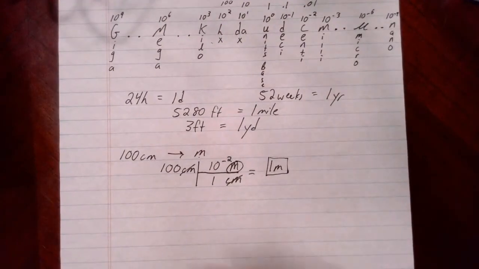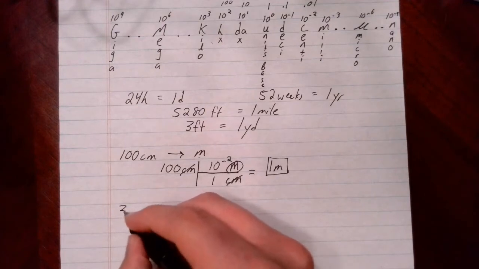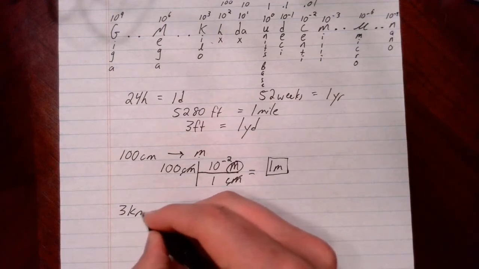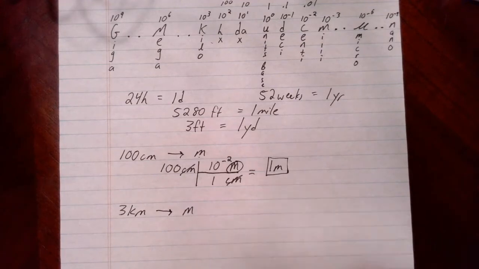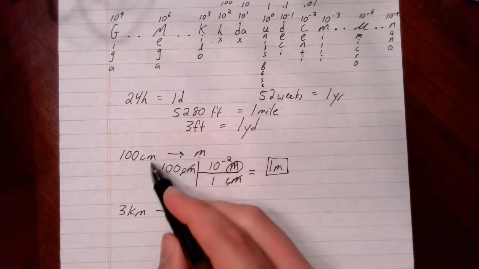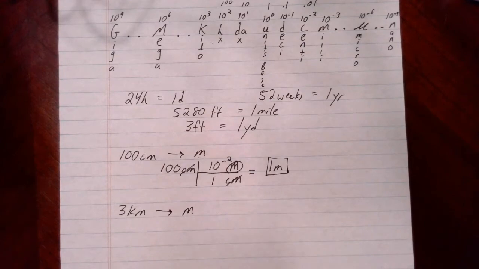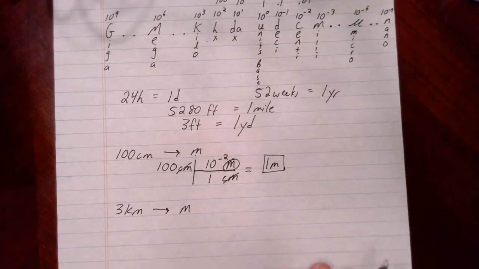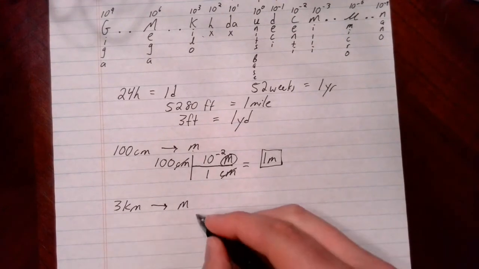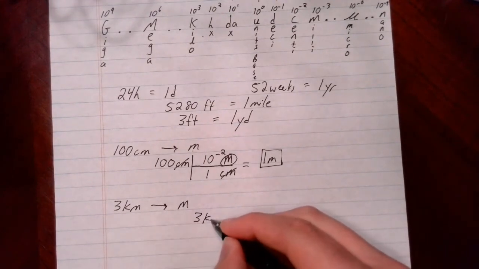Let's say 3 kilometers is how many meters? So notice I used meter here both times for my base unit. I could have used seconds. I could have used any of the SI base units there, so we'll change it up here in just a second. So here, the same process. I want to copy what I'm given in the problem: 3 kilometers.